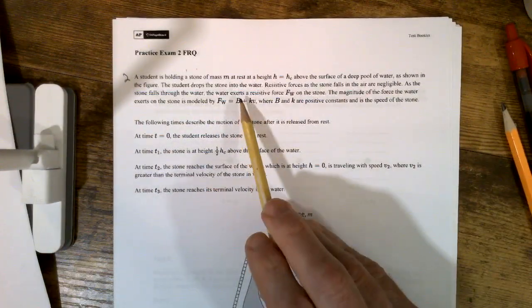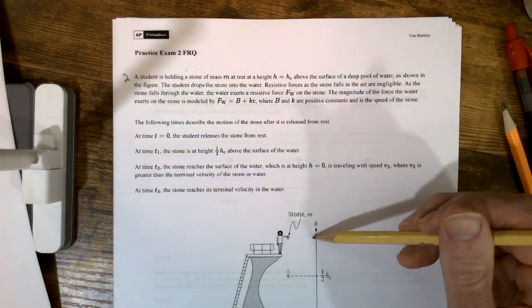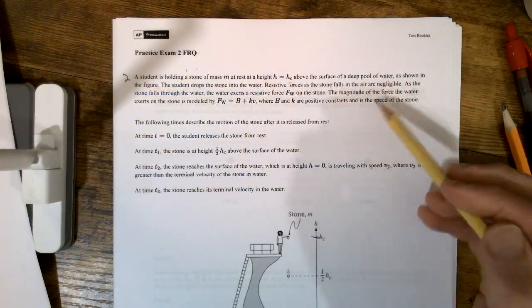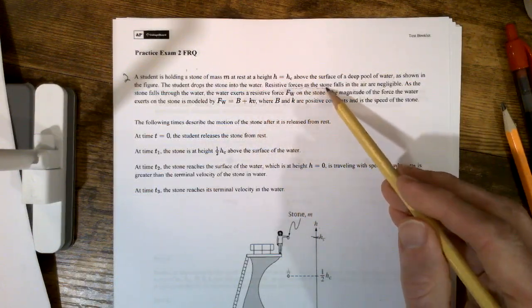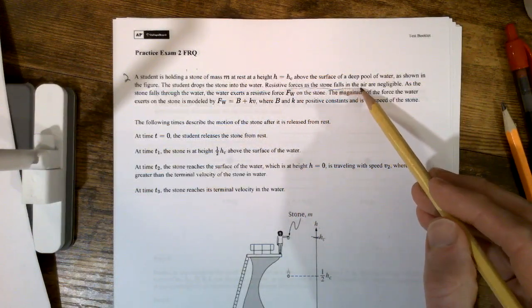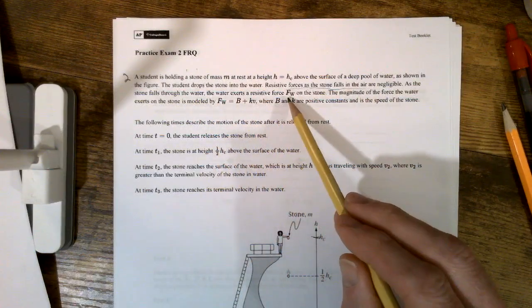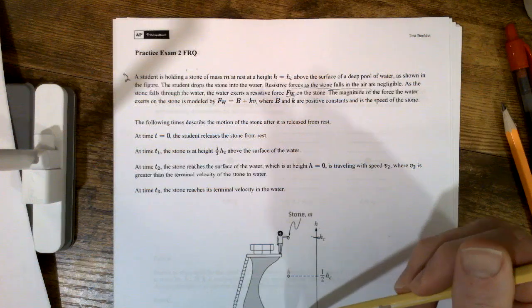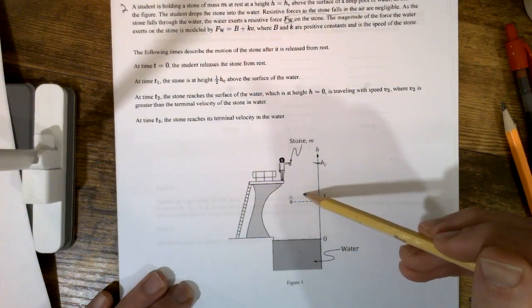It says a student holding a stone of mass m at rest at a height h equals hc, right there, above the surface of a deep pool of water is shown. The student drops the stone. Resistive forces as the stone falls in the air are negligible. As the stone falls through the water, the water exerts a resistive force. Okay, so there's drag in the water, there's no drag in the air. There's the water down there.